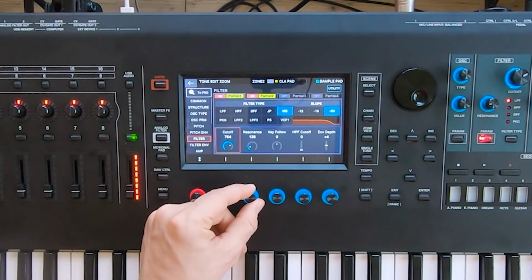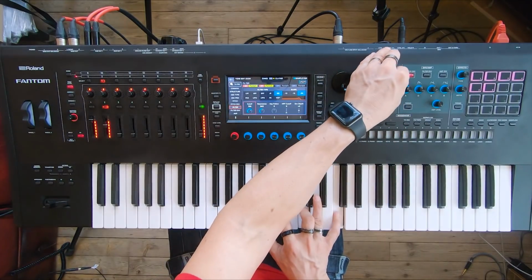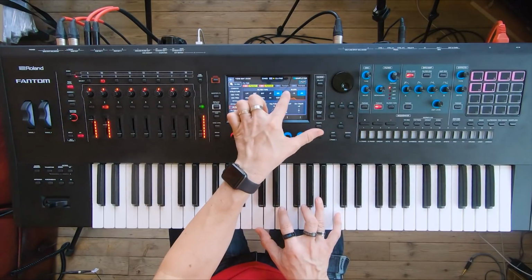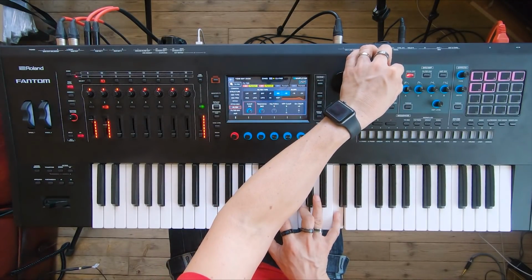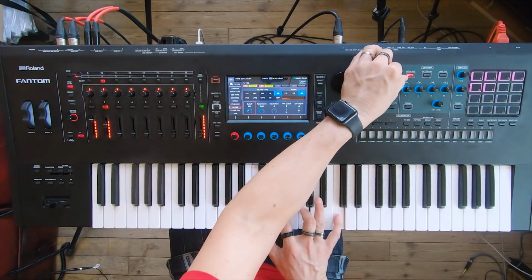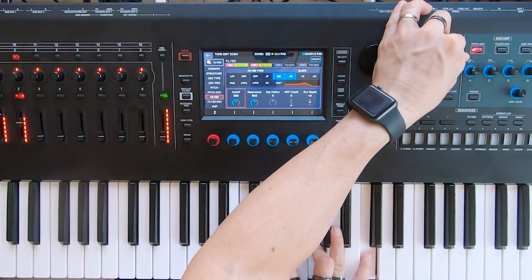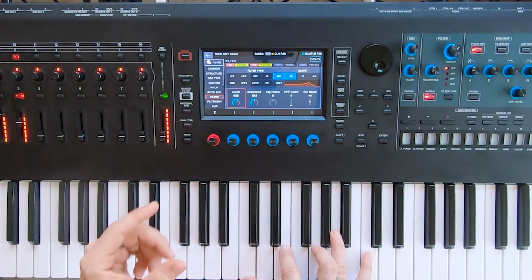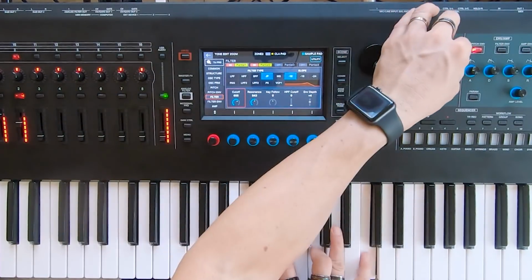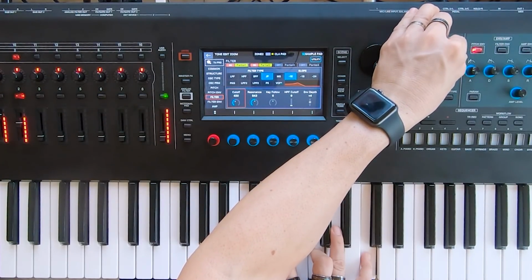Let's listen to the difference a bit more in depth. If I turn up the resonance, you should tell the difference a bit more. See? 12 or 24. Of course, this is a little bit more drastic. But let's listen to, for example, the JP filter now, versus the MG filter. Right?